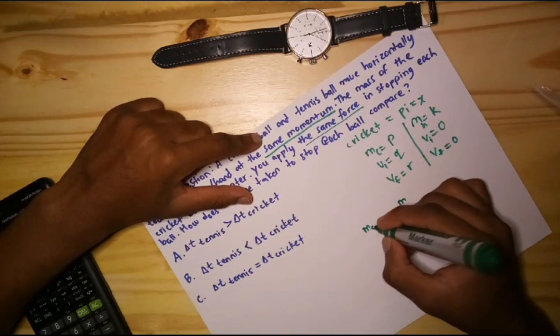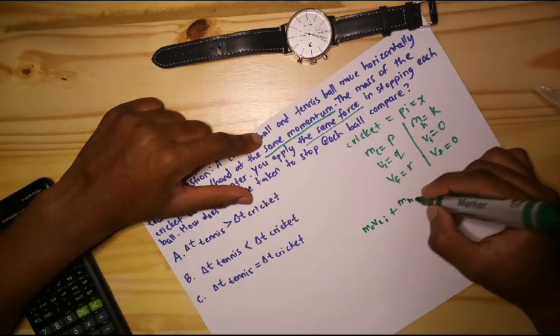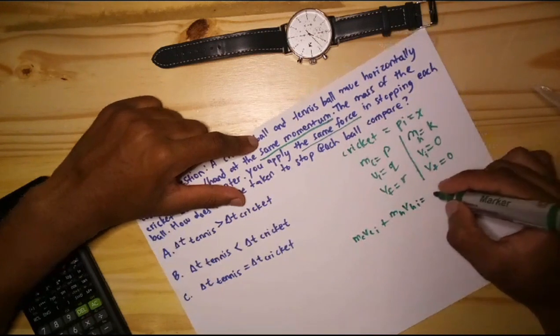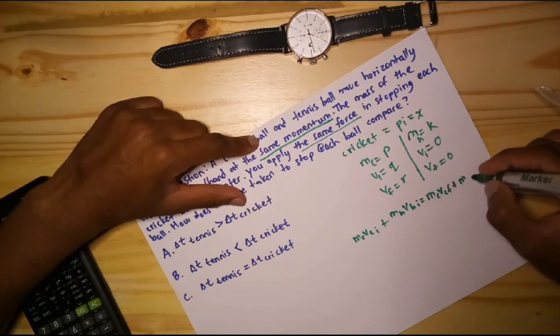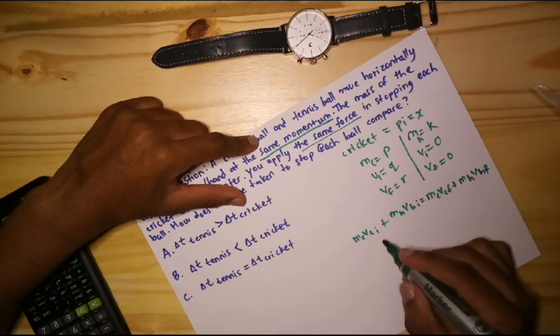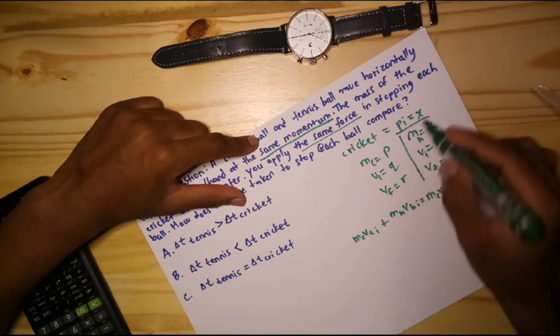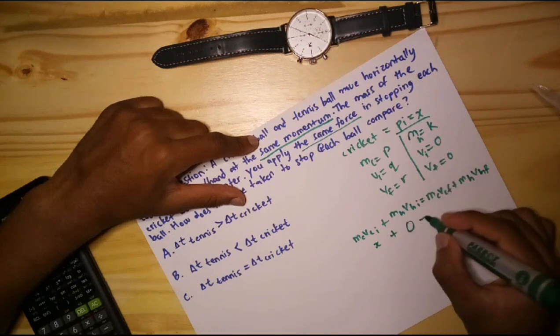So if you were to write the momentum equation, you have mc vci plus mh vhi equals mc vcf plus mh vhf. Now for the cricket ball, we have determined that the initial momentum is x, but since the hand has an initial velocity of 0, you just say 0 over here.